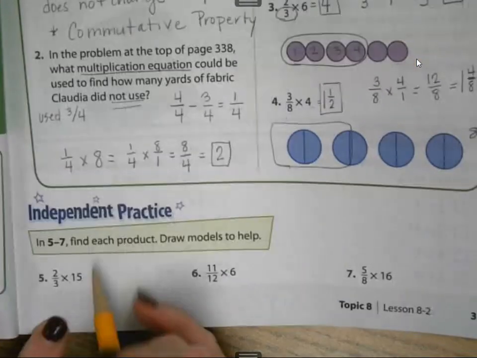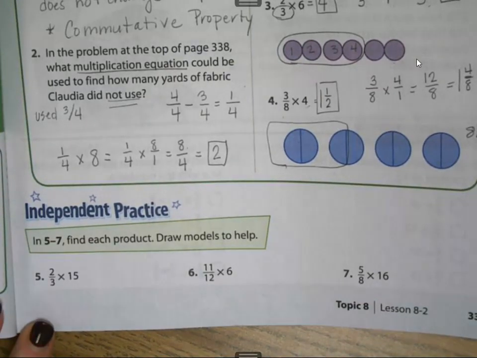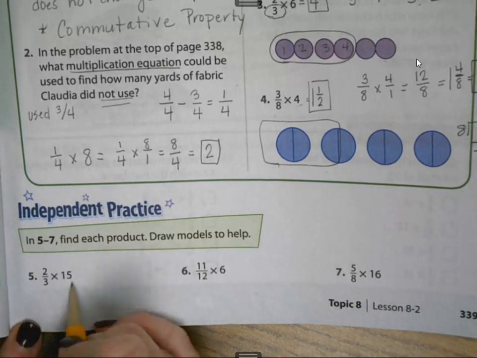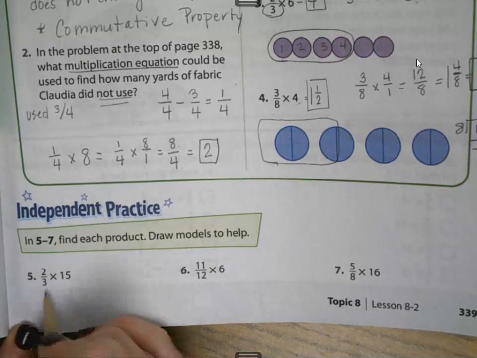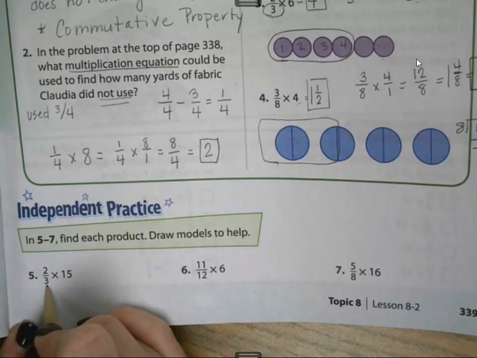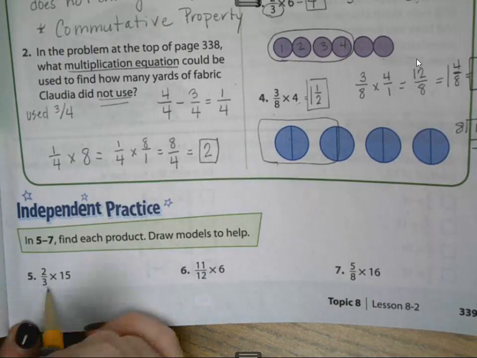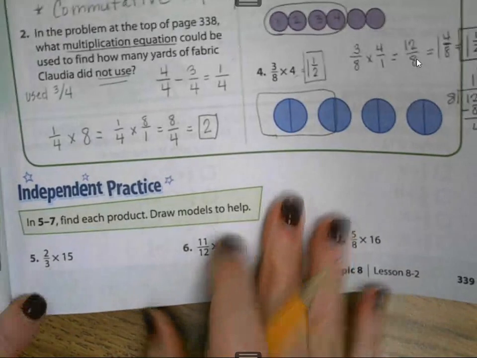All right, let's look at number 5. We need to find a product, and we're going to draw the models. So we're looking for 2/3 of 15. So I am taking 15 of something. I'm going to have 15, but I'm going to make it groups of 3. Now, if you think about that, 15 divided by 3, that means there needs to be 5 in each group. So let's just do circles.